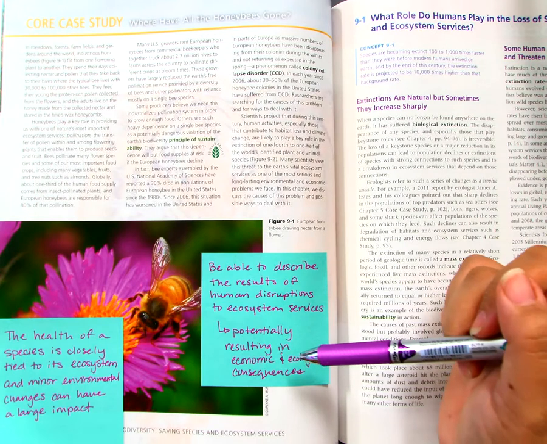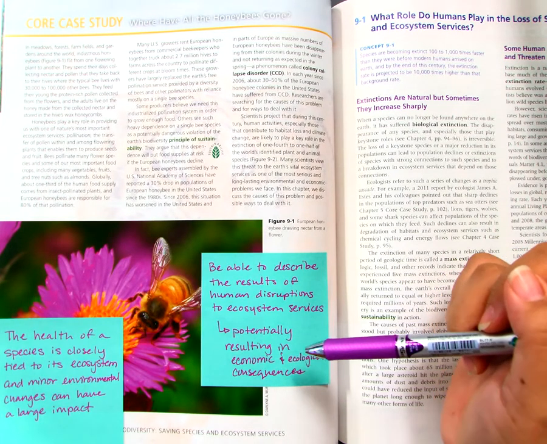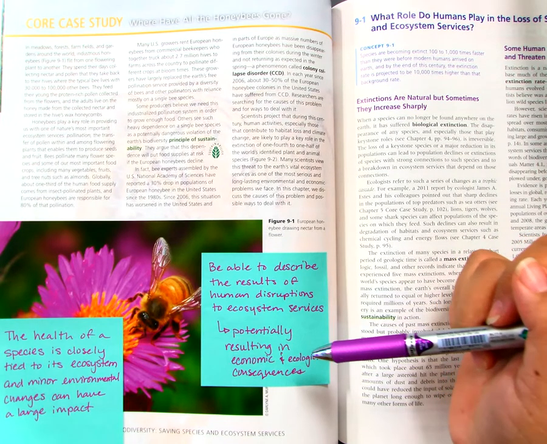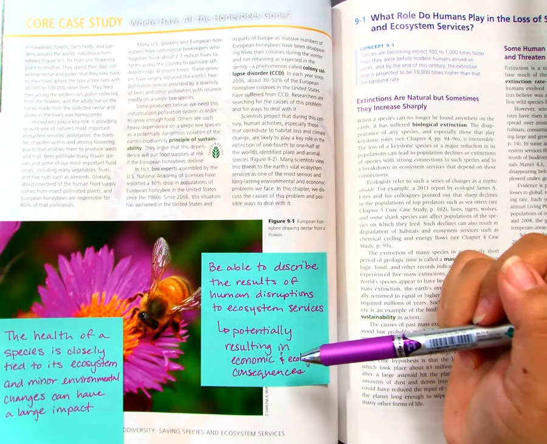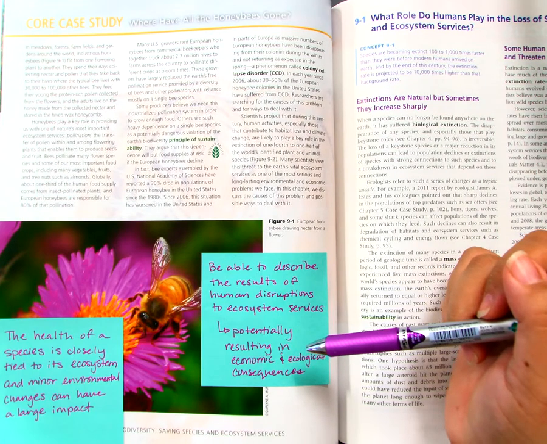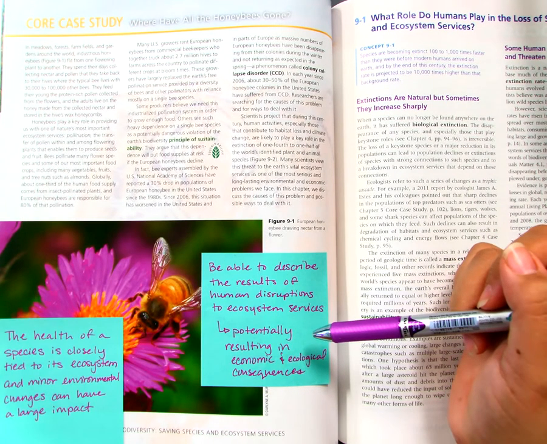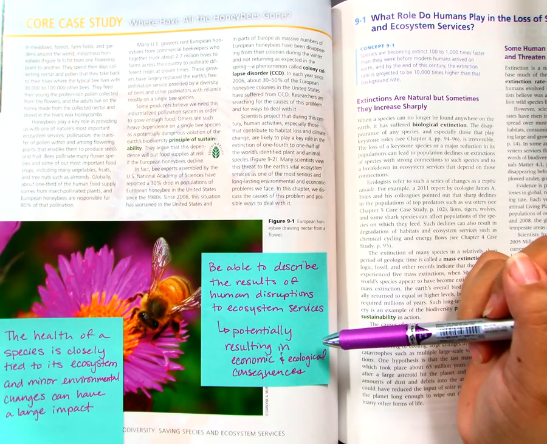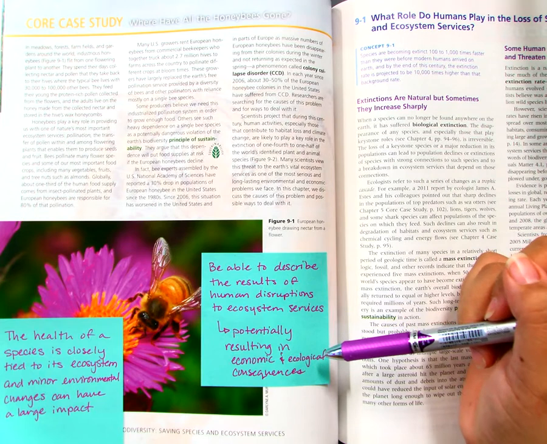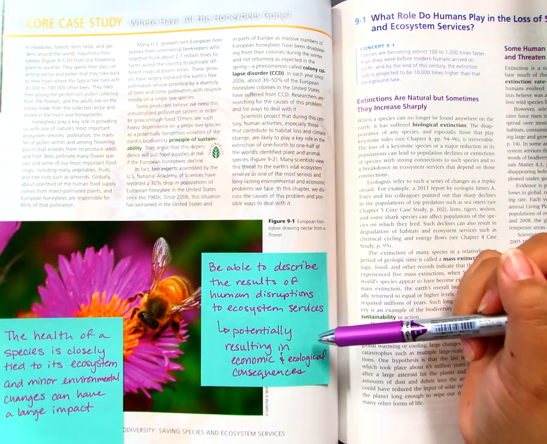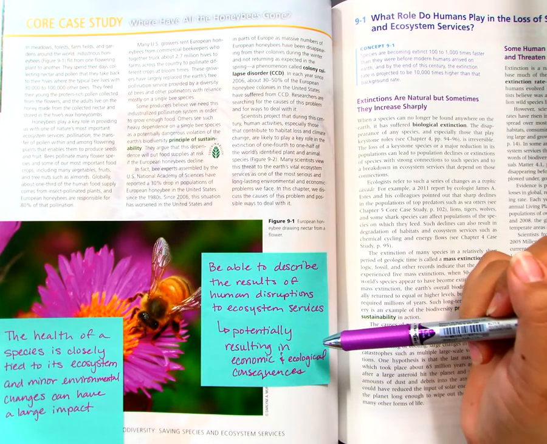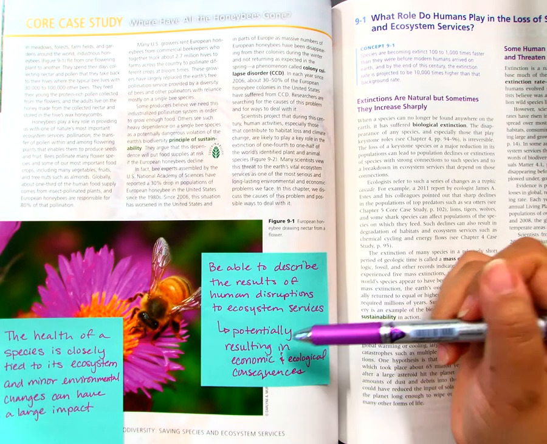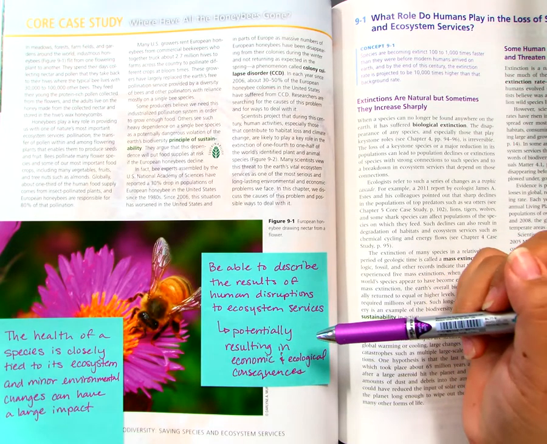So for Chapters 9, 10, and 11 that we're going to be going into, they all look at how we preserve biodiversity either at the species level, in terrestrial ecosystems, or aquatic ecosystems. So make sure that for all of this, you're able to describe what are the results of human disruptions on those ecosystem services, because there's going to be potential economic effects, there's going to be potential ecosystem effects. So for all of them, it's making sure you understand what are the things that humans are doing that are disrupting these particular ecosystems or at the species level, and what are the impacts.